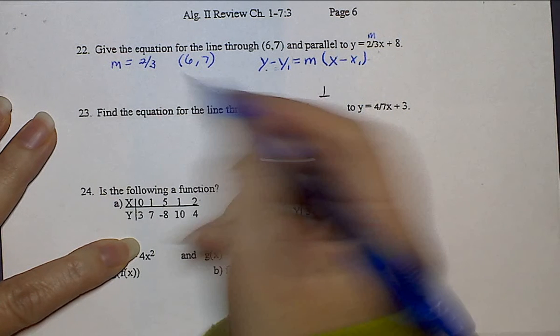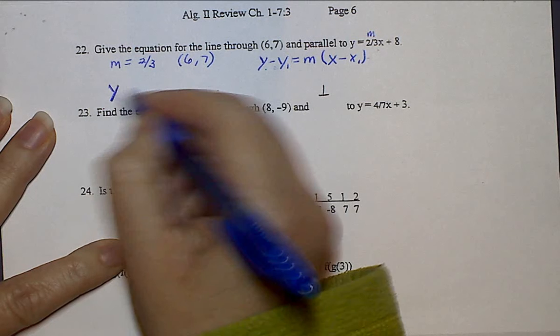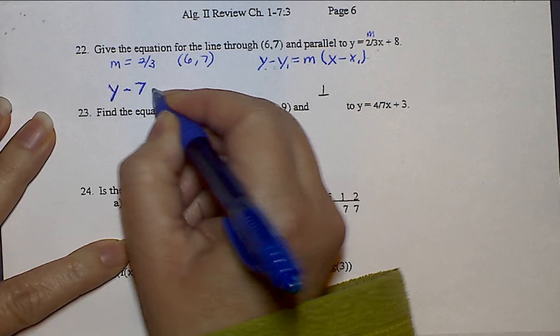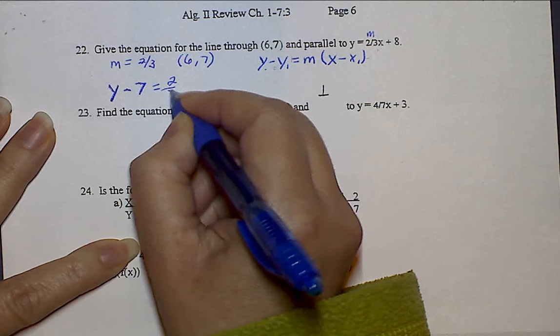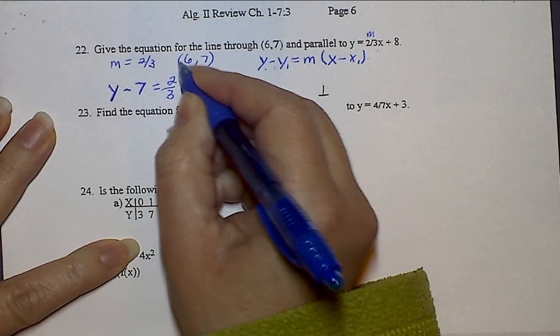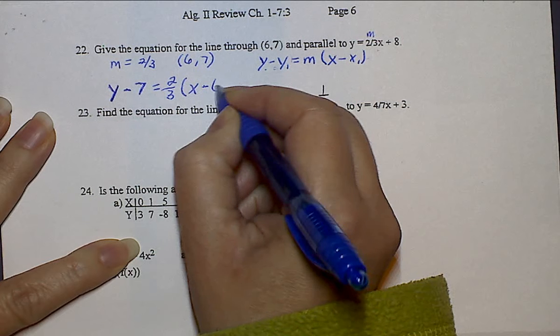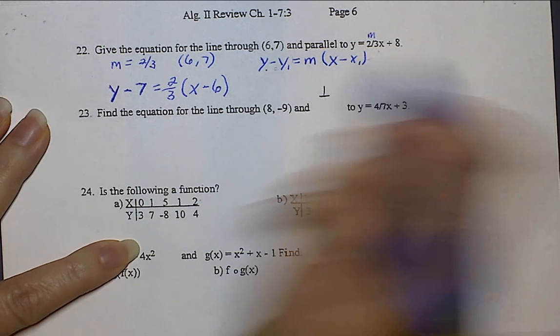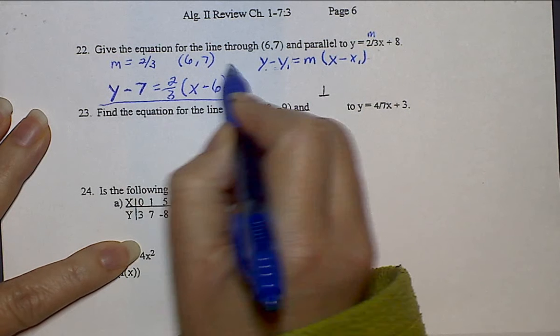So I have y minus 7 is equal to my slope of 2/3 times x minus 6, because x is 6 here. Right? So this is your answer.